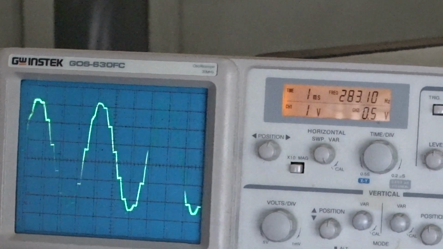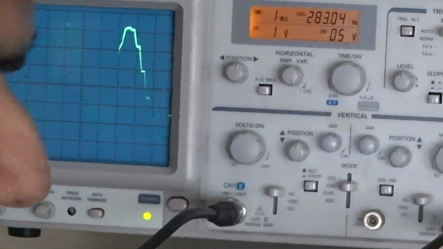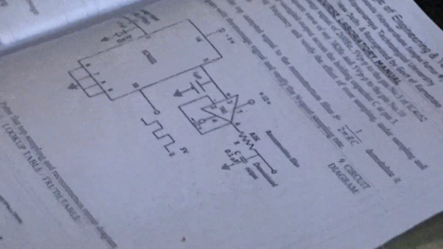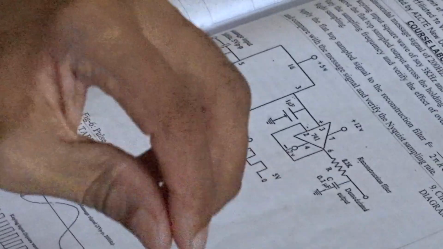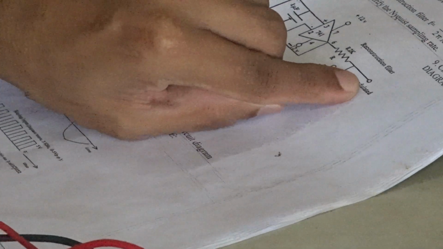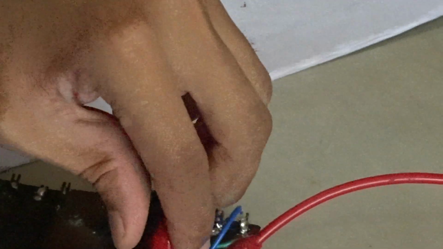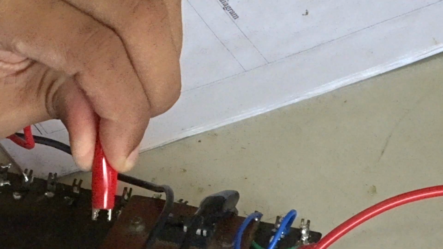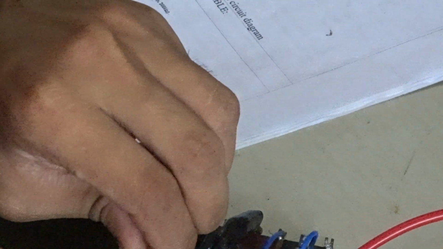For the reconstruction part, the change we need to make is to take this pin number 6 and give it to the RC filter. You can observe here we have R and C. I will change from here and give the output to here, the demodulated output. That is just a simple RC filter. So I will change it. You can observe the output on the CRO screen. See, this is the output.